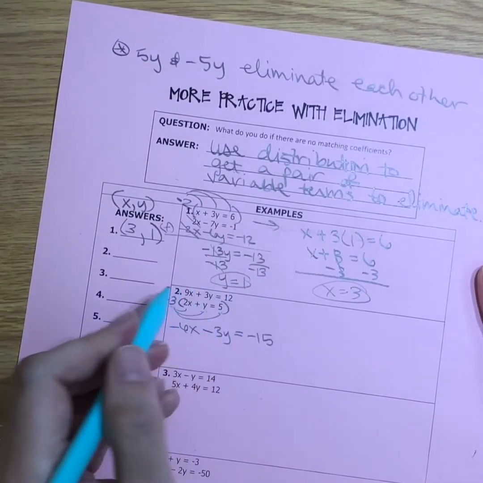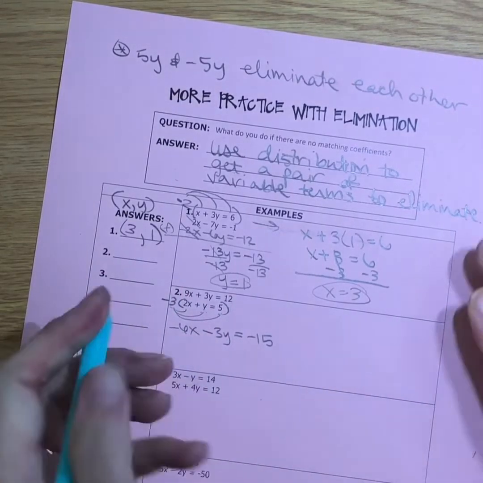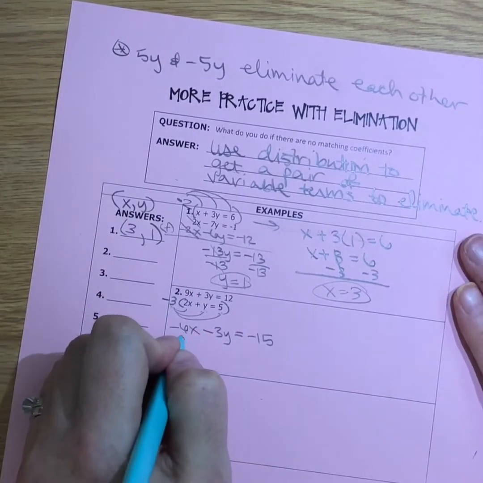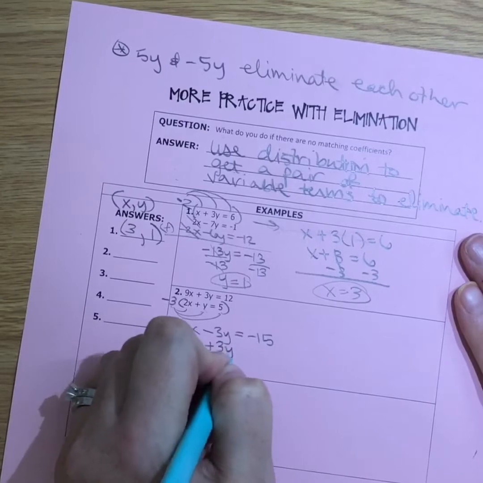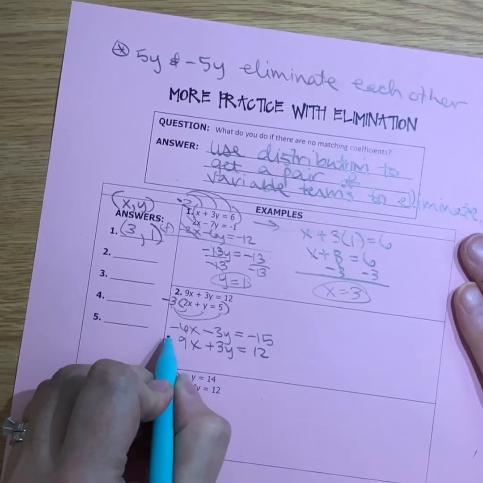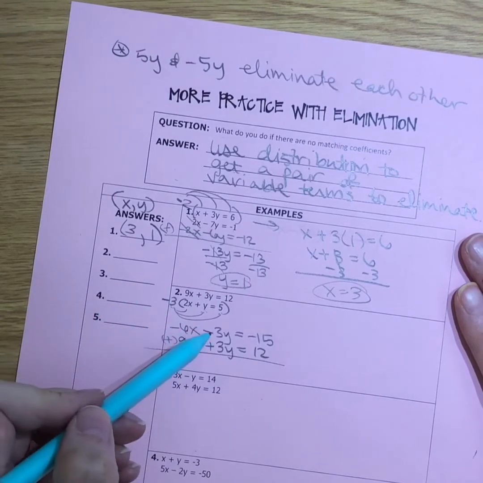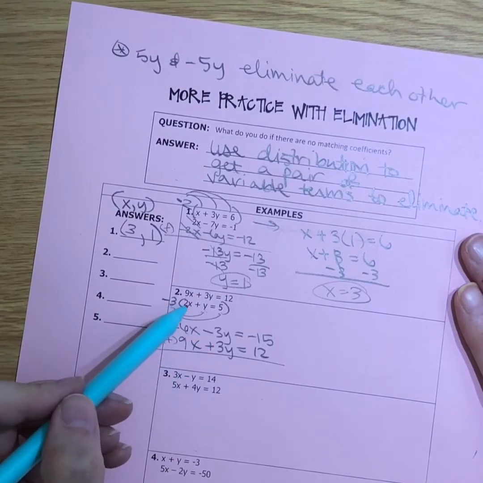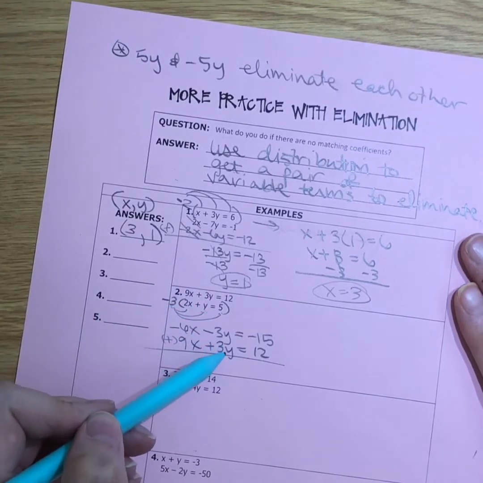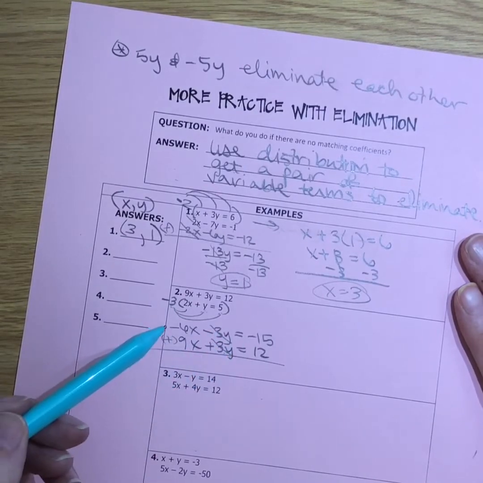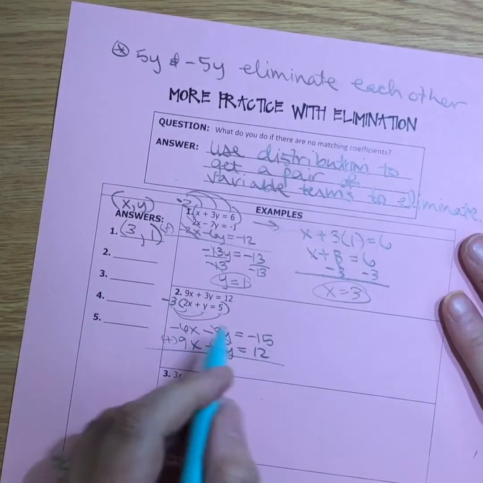I'm just going to copy the first equation. So that's 9x plus 3y equals 12. Okay, now because I distributed negative 3, the negative 3y and the 3y eliminate. And then I just combine all the other terms.